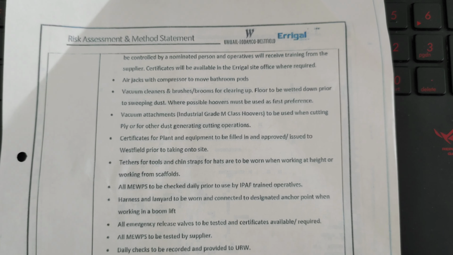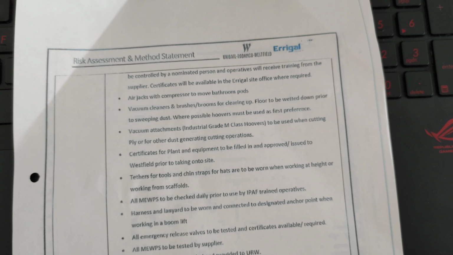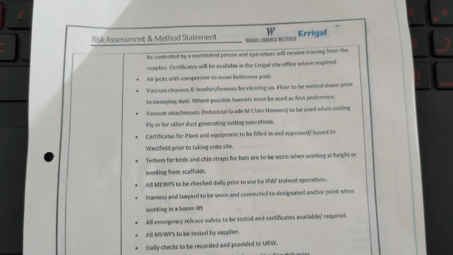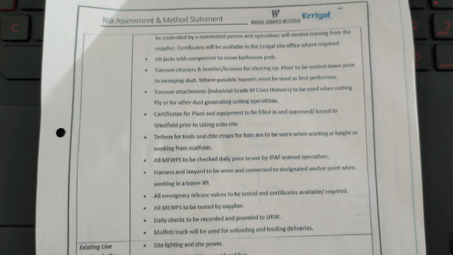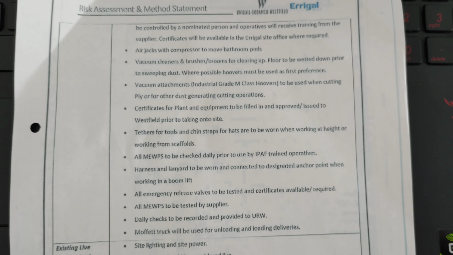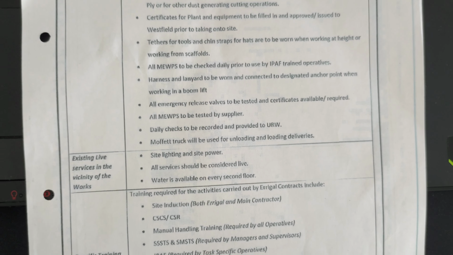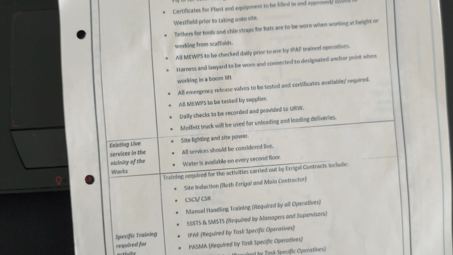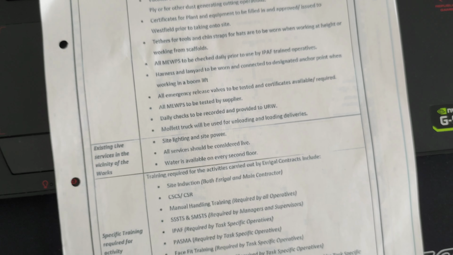So, jacks with compressor to move bathroom pods, vacuum cleaners and brushes, brooms for clearing up. Now I'm just going to zoom in like this so you'll be able to see. Tethers for tools and chin straps for hats are to be worn when working at height or working from scaffolds. All emergency release valves to be tested and certificates available. Daily checks to be recorded and provided. Moffett truck will be used for unloading. So basically it covers all of the usage of the plant, some tools and equipment, to just use it safely.